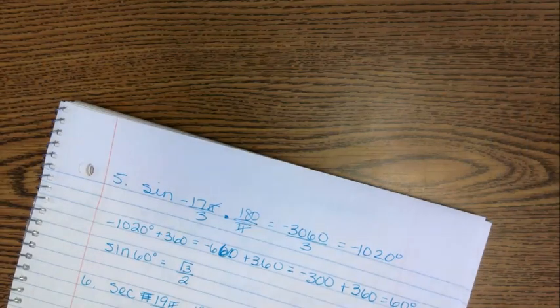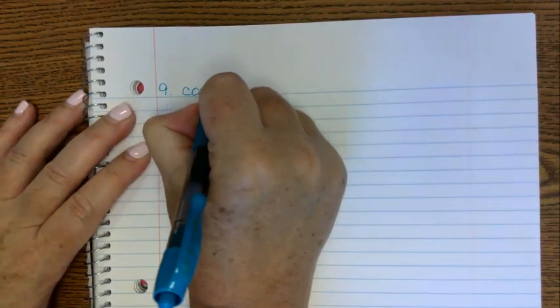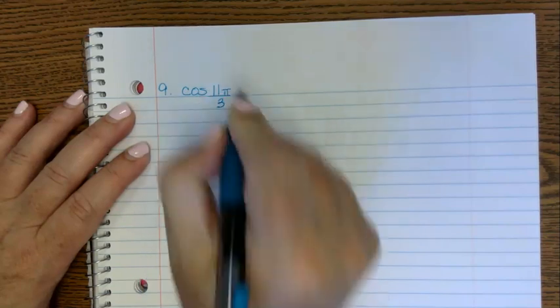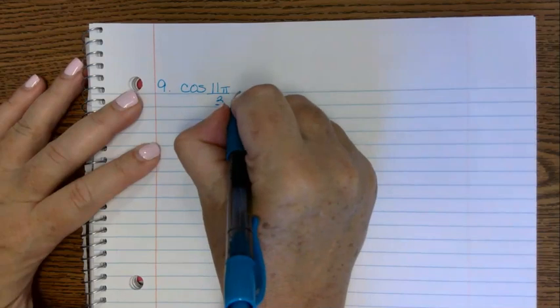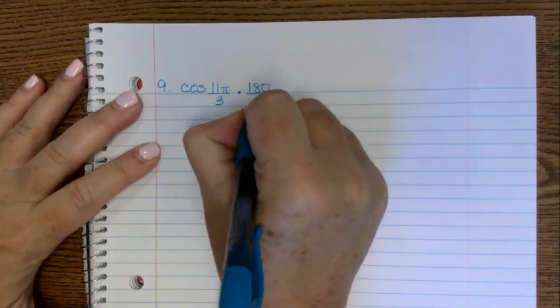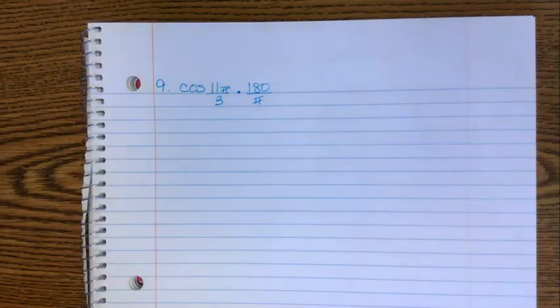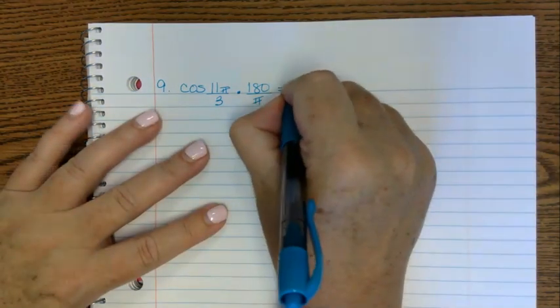Okay. Number 9 is cosine of 11 pi over 3. And that is not on the unit circle. So you're going to convert. So 180 over pi. 11 times 180 is 1980.